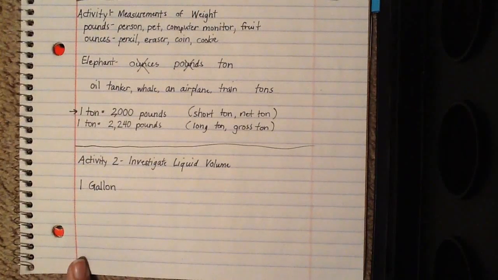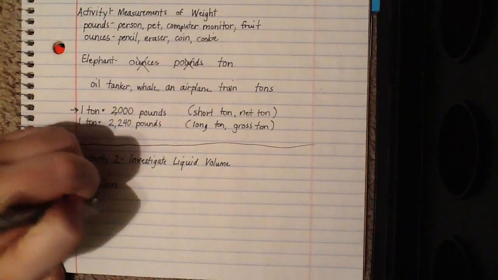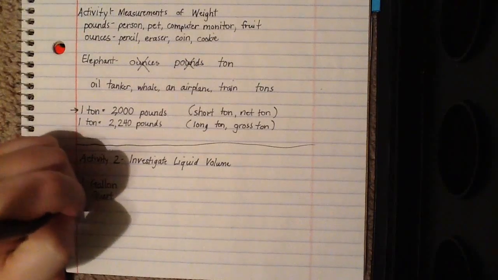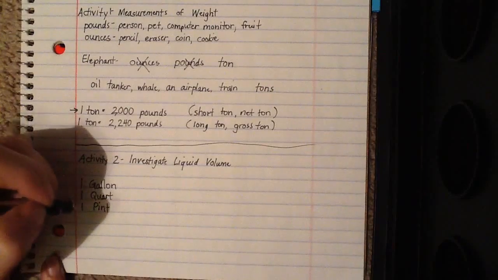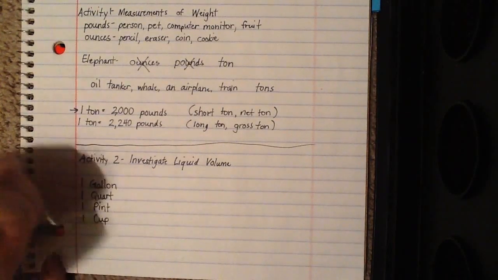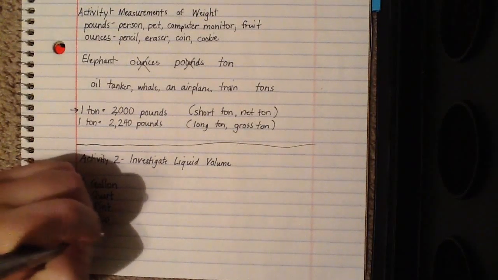Below that, I will write 1 quart. Below that, 1 pint. I'm working my way to the smallest unit. 1 cup and 1 fluid ounce.